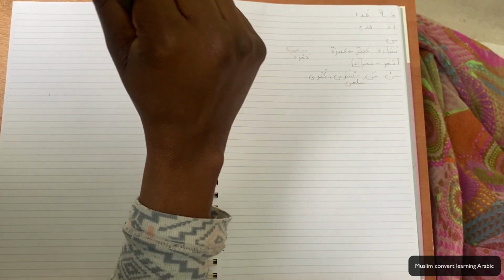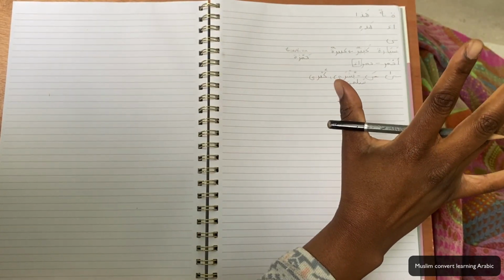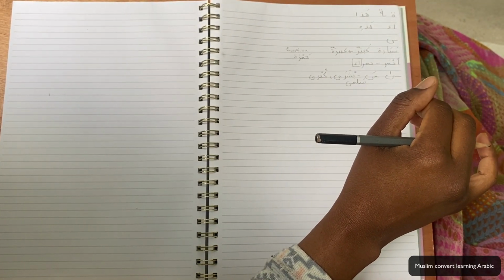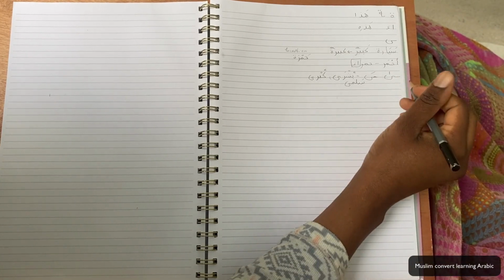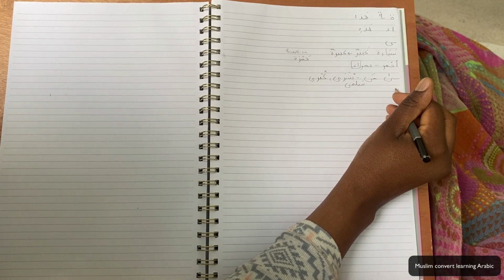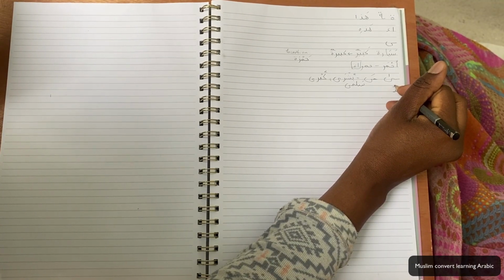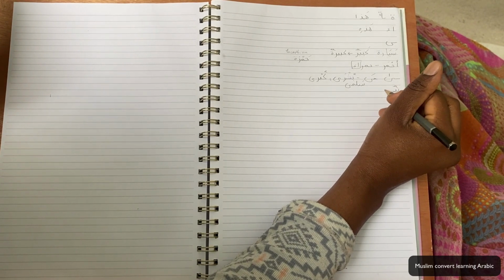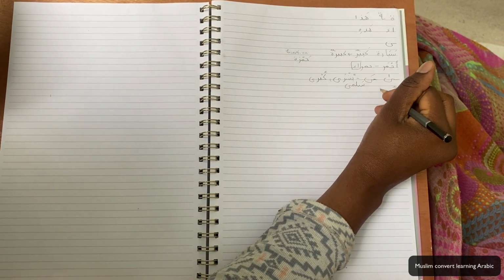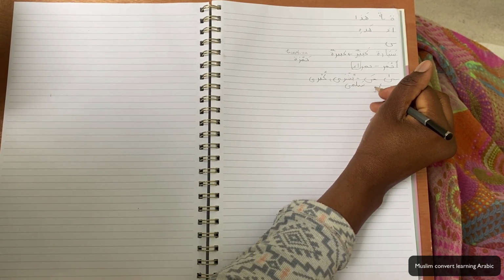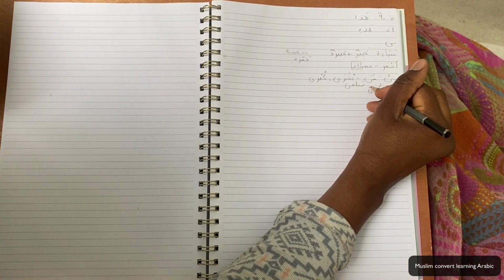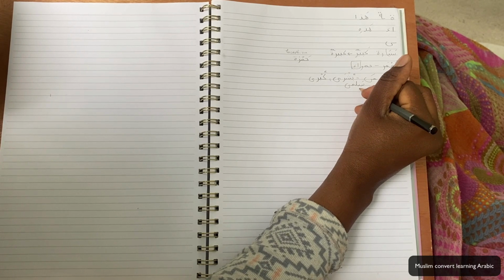And also I heard that body parts that come in pairs are treated as feminine. So hands, which is yadun, ears, udhunun, and ainun.